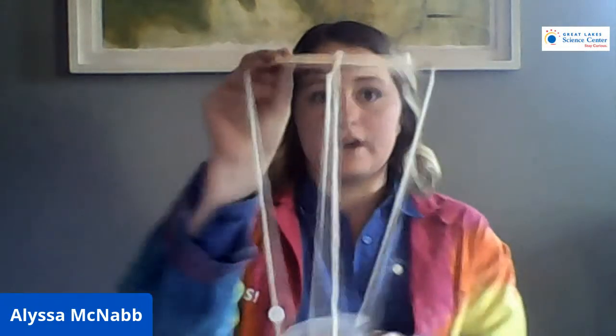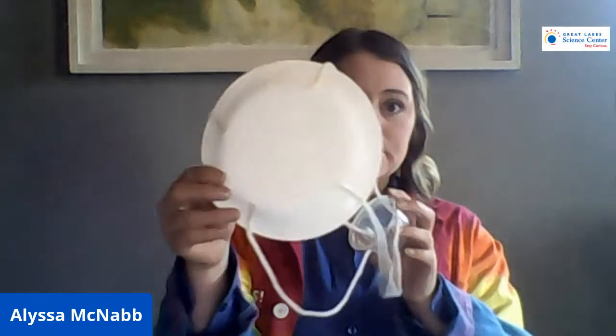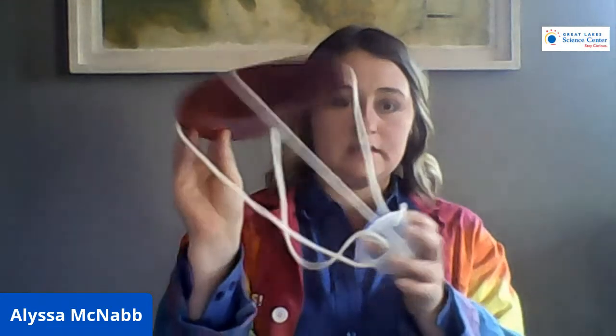So what I did today was I created a parachute before this segment, and it was to test gravity. I used a small party plate, just a paper plate, and I attached 4 strings to an applesauce cup so that I could test gravity.